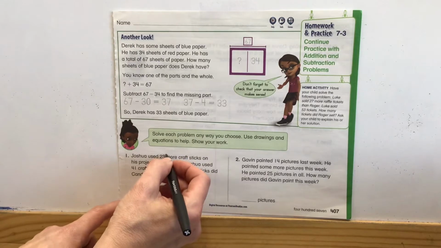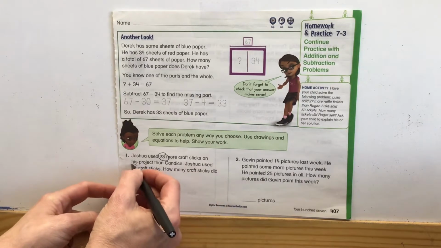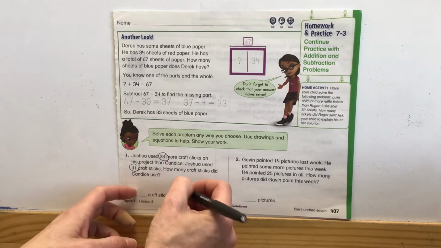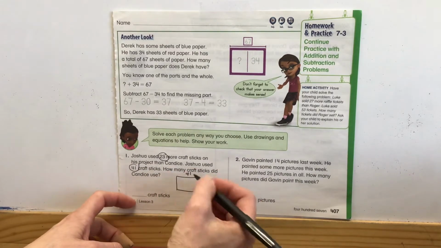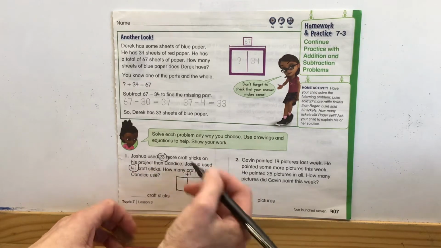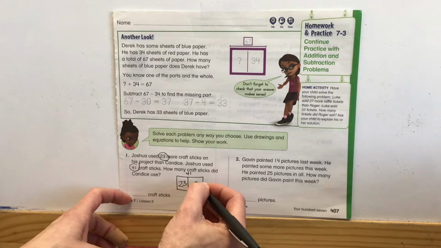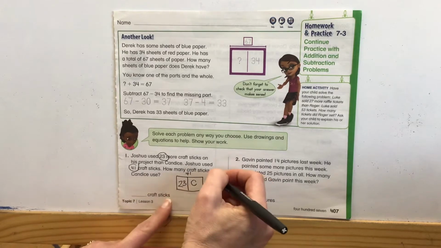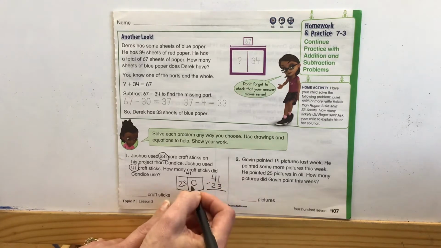Joshua used 23 more craft sticks on his project than Candace. Joshua used 41 craft sticks. How many craft sticks did Candace use? So we know the total is 41 craft sticks that Joshua used. And then we know that he used 23 more than Candace. So we know one of the parts is 23 more than, and I'll just put a C here for Candace. So we have to figure out how many did Candace actually use. We know a total is 41, and we've got 23 here. So let's just go ahead and subtract it out. Let's subtract out that part so we can get the other answer.